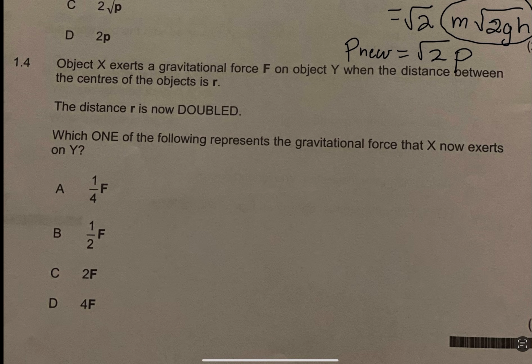We're assuming that the masses of the objects stay the same. So force F is equal to G, the mass of 1 times mass of 2, divided by R squared, since the distance is R. Now they say the distance R is now doubled.